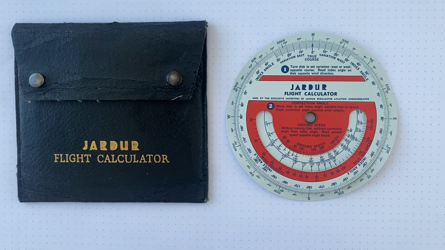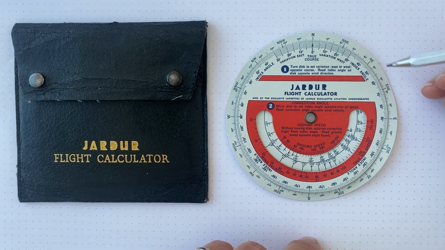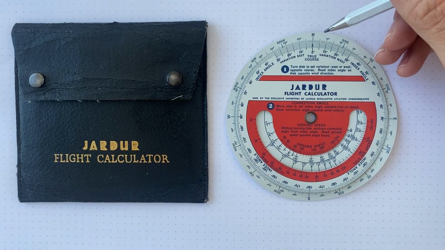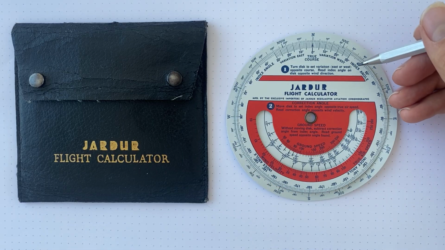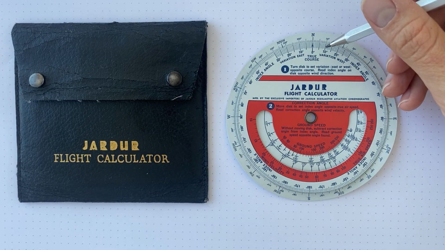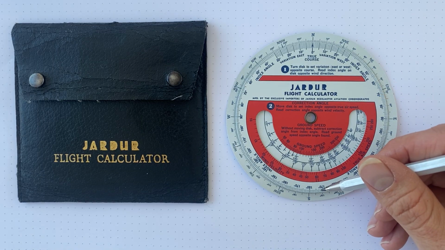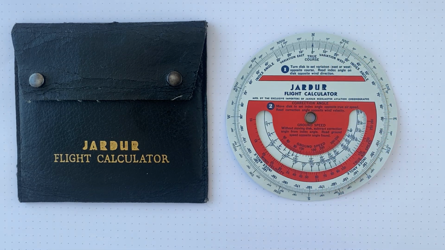So on the wind side, I'll just talk about the scales first. We have a compass rose going around the outside of the device, so north, east, south, and west. And just inside we have what they call an index angle scale, which many of you are familiar with as a relative wind angle. And that goes from 0 to 180, and then 180 back down to 0. And we use that for calculating wind correction with the law of sines.